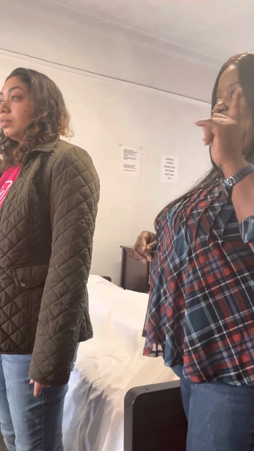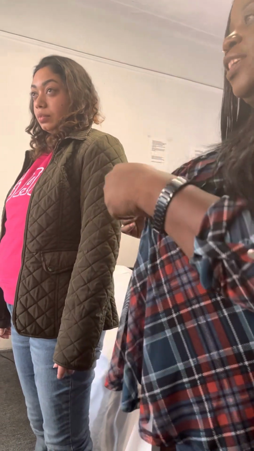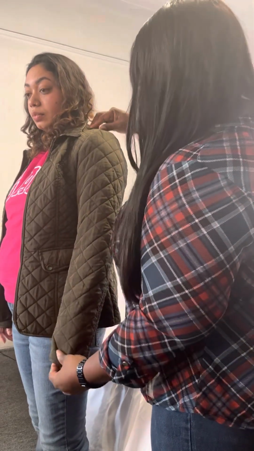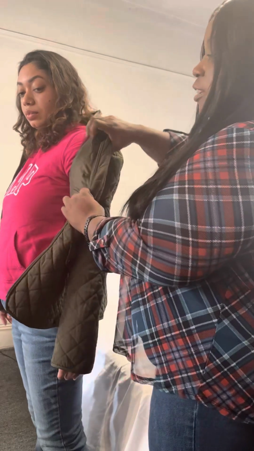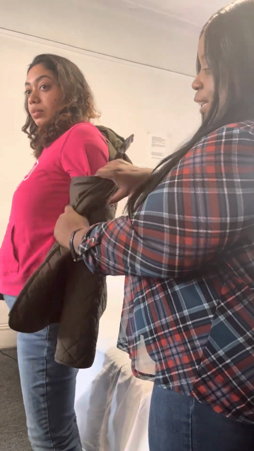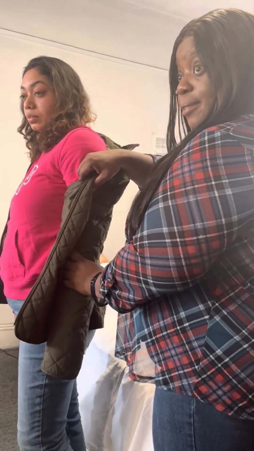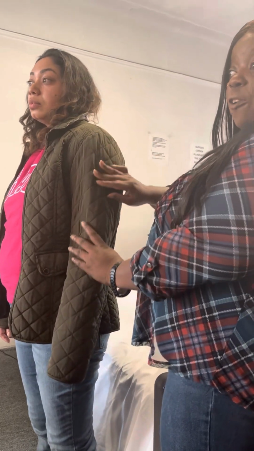So let's do a test. Let's test how this works. This arm cannot move, okay? So if I try to undress her by taking off the gown from this side, I will be having a problem because this side is the weak side and this arm cannot move, right? So we realize now that we cannot undress her from the weak side. So let's try the strong side. This arm is helpful and it can be moved. So let's try undressing her.